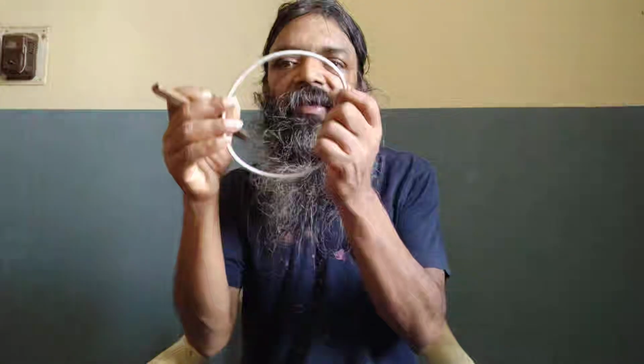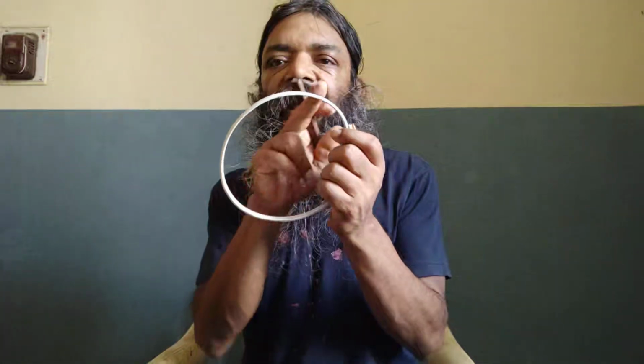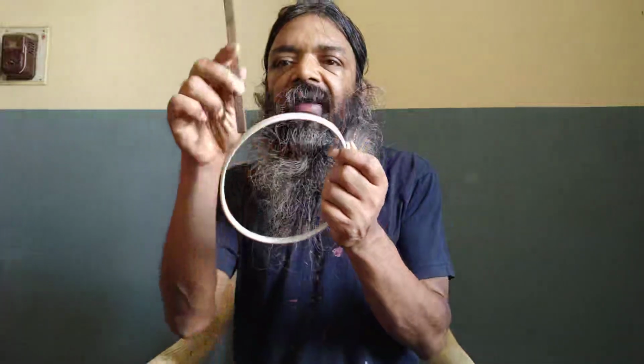For a curve, if I take this as the x axis, this as the z axis, and this as the y axis, in the xz plane everywhere y is the same, x is varying and z is varying. In that sense, z by x is different everywhere.